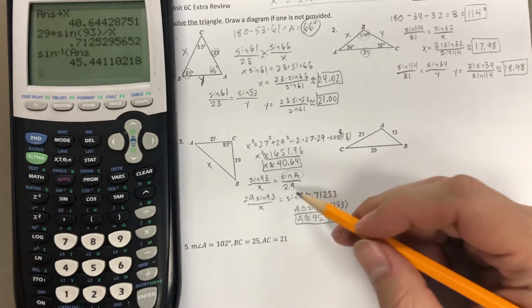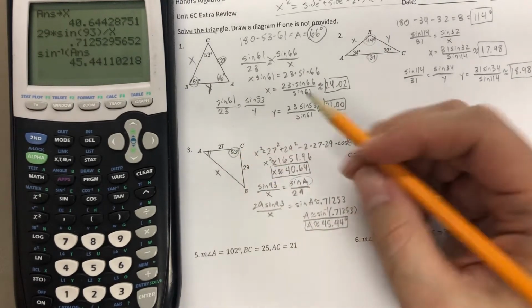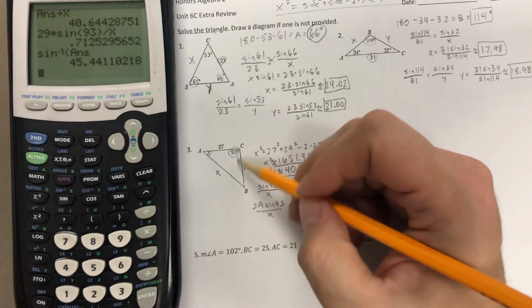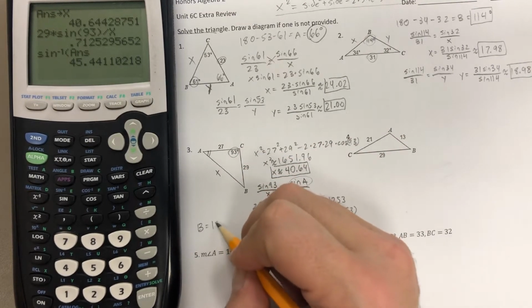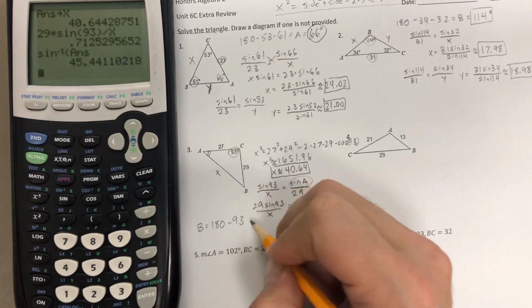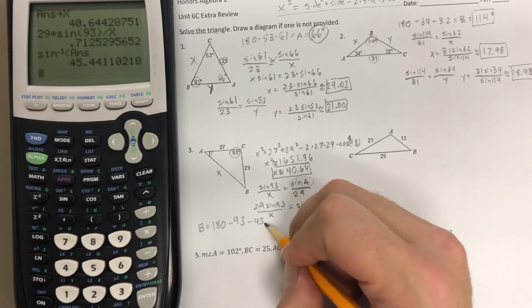Okay, so we have this missing angle measurement of A. And we also know that this angle is 93, and all three of these angles have to add up to 180. So the easiest way to solve for B is just to take 180 subtract away 93, and then subtract away the number that we just had, that 45.44.